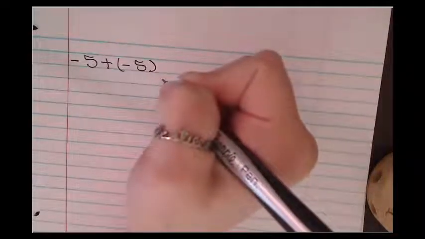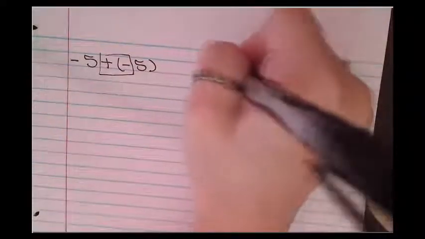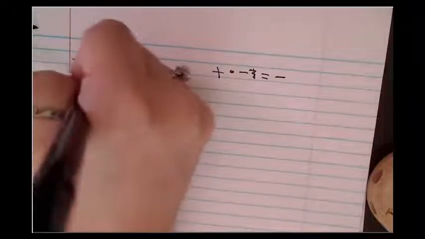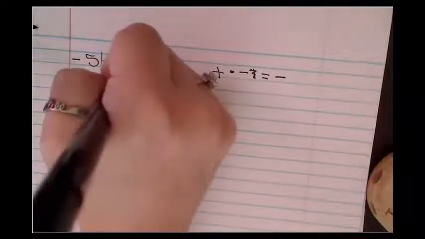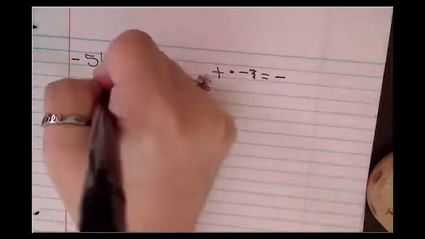Okay, let's look at these symbols again right here in the middle. We have a positive times a negative, so positive times a negative, and that equals a negative. So we can write this as -5 minus 5. So there you have the same symbol, so that means we have -10.